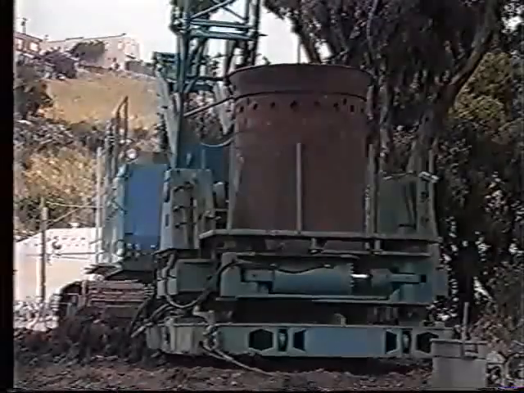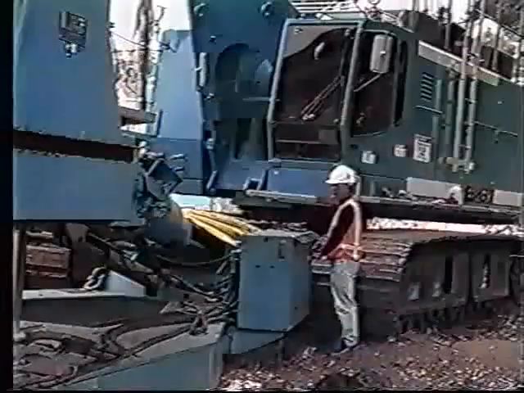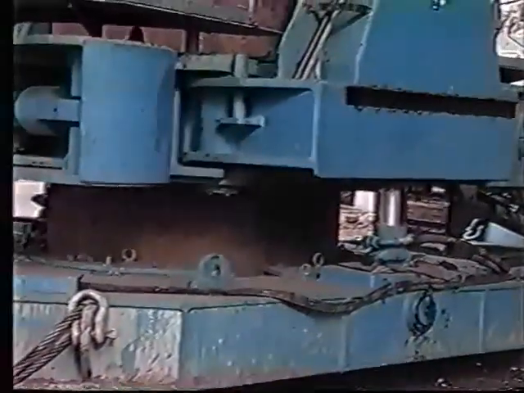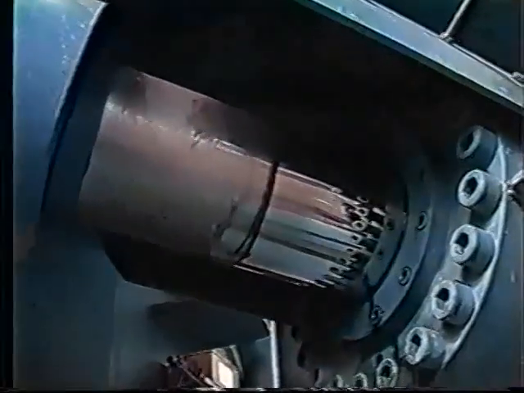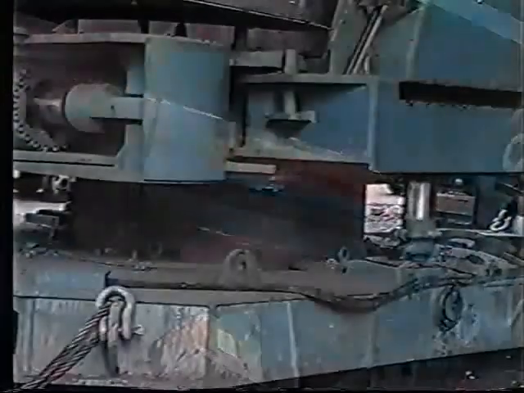The Leffer oscillator is a new piece of equipment introduced to the United States from Germany. This awesome machine with 5,250,000 foot-pounds of torque oscillates the casing into the ground. These huge rams are what helps power the machine, twisting and pushing the casing easily through a variety of soil conditions.